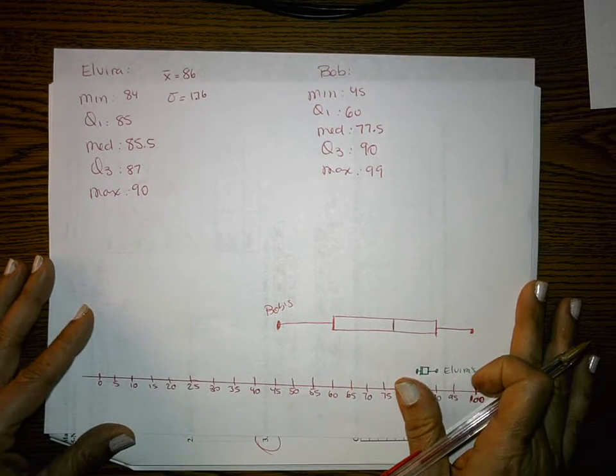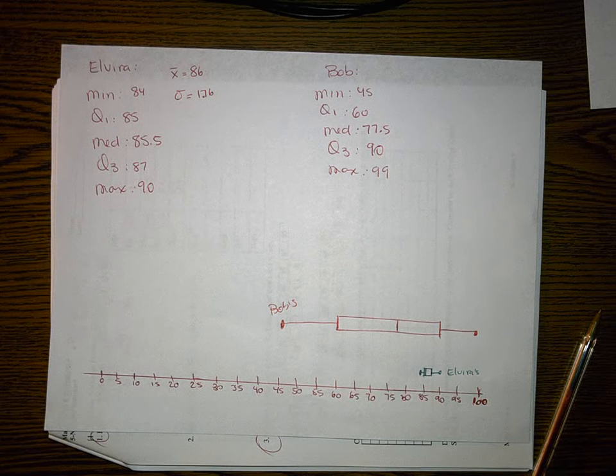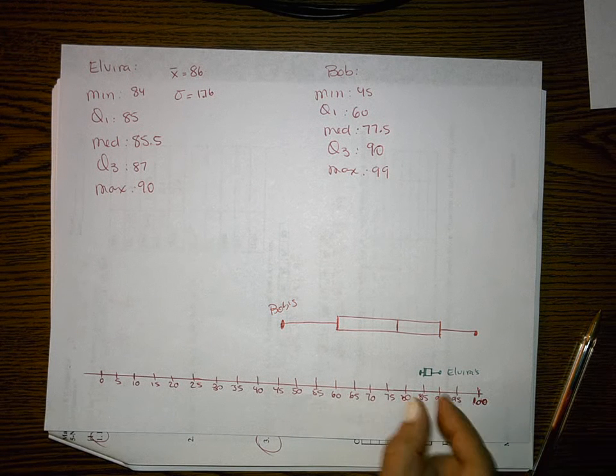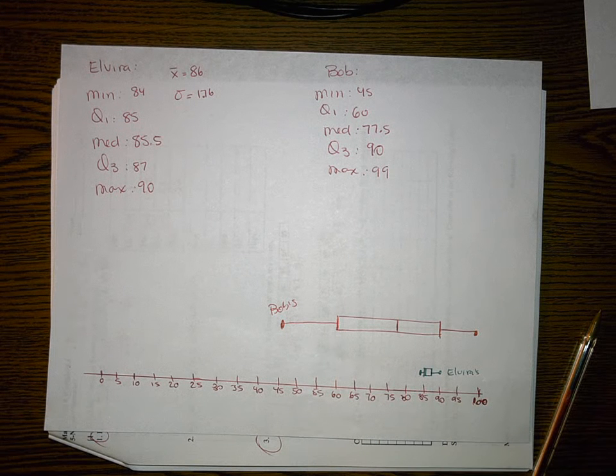Okay? So as you can see, you can discuss now what is the shape of each of these, which one is more spread out. As you can see, Elvira's is so close together, her standard deviation was 1.76. I wonder what you got for Bob's standard deviation, but I'm pretty sure it should be around 17. Should be something really spread out, way bigger than Elvira's standard deviation. And you can compare shape, you can compare spread, you can compare the central tendency.